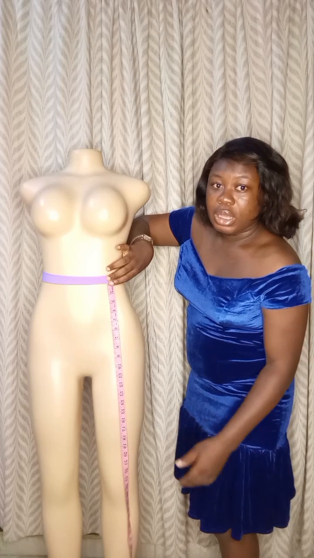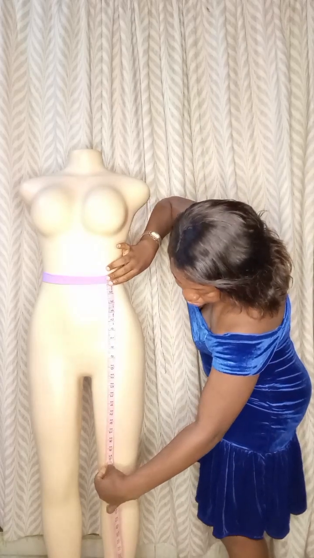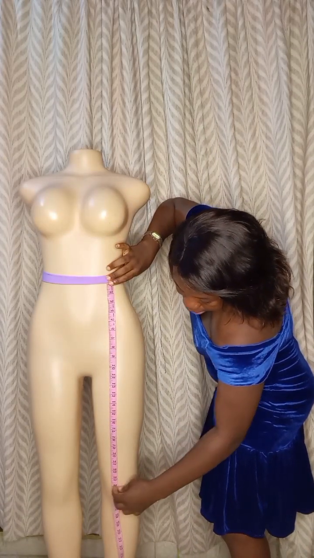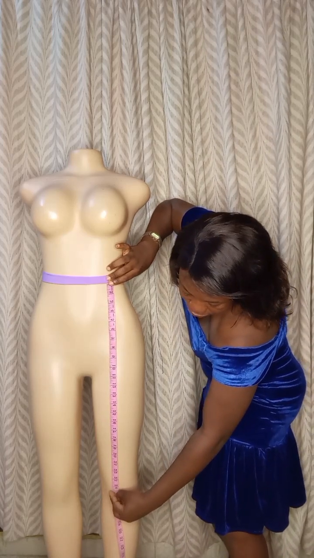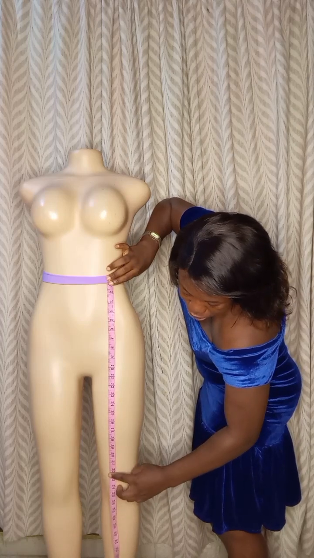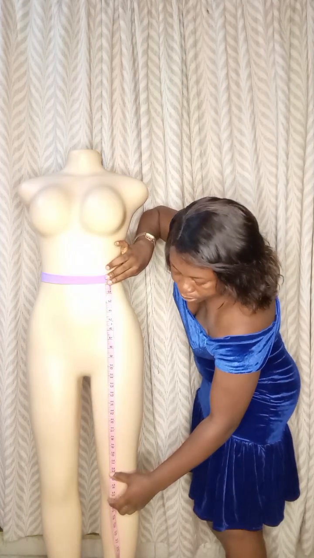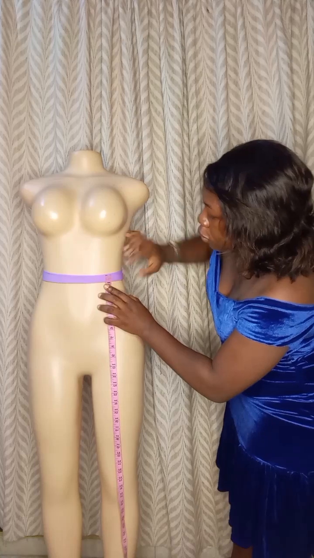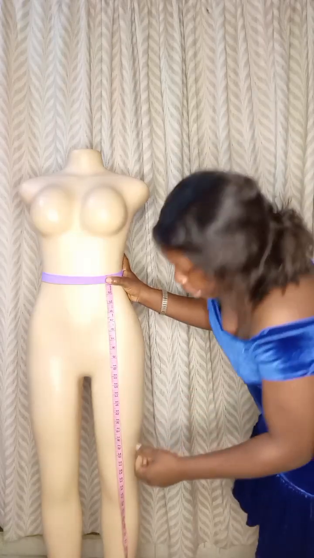That's where you take and put that measurement. So from here we go right. For my mannequin, my knee length is 24. I'm going to be coming up by 2 inches, and then I have my knee length at 22 inches. And from there, I'll continue to take the measurement for the full length of the skirt.